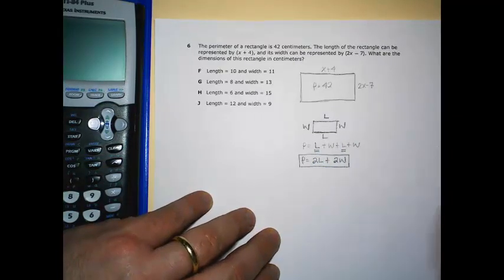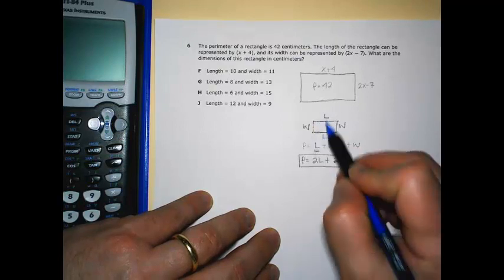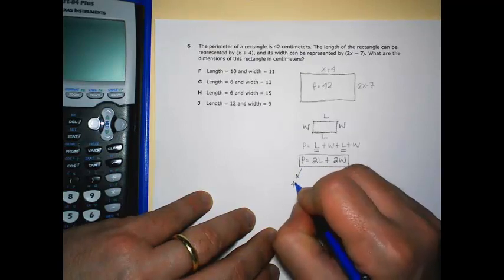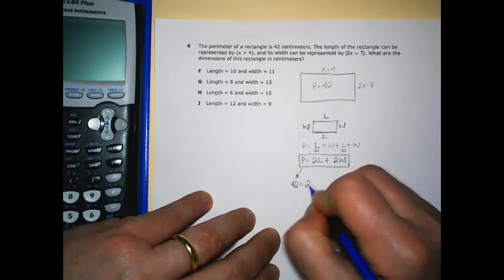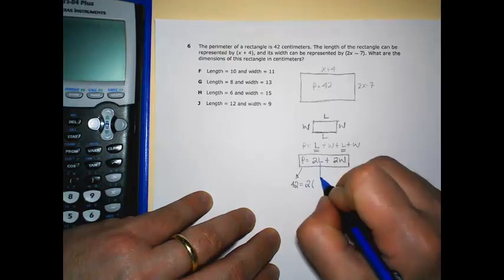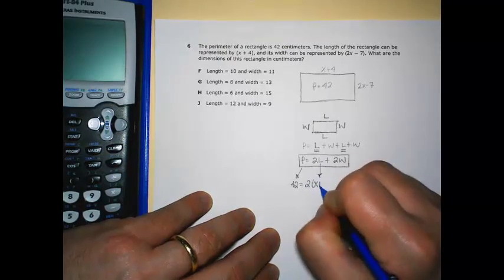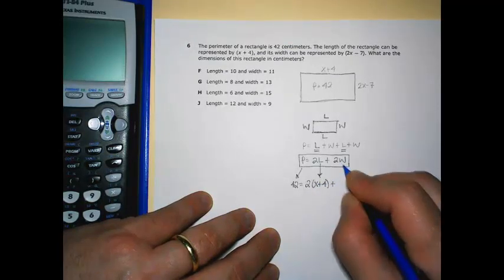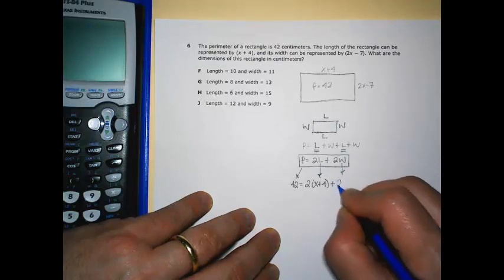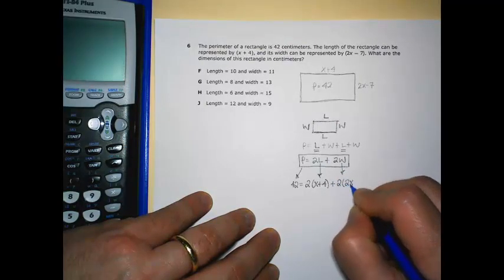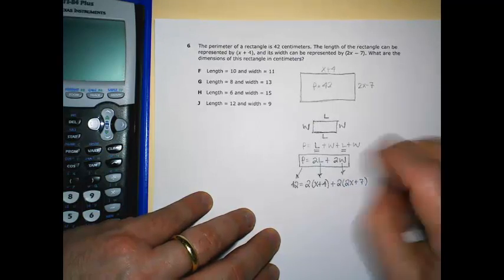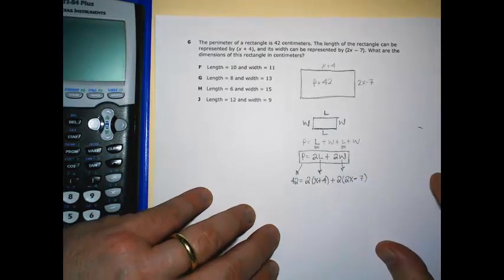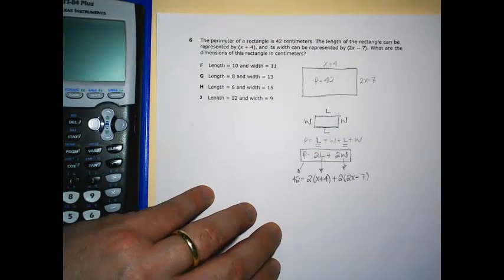So the problem is telling us the perimeter is 42. The problem also gave us information that the length is x plus 4. And the problem also told us that the width is going to be 2x plus 7. I'm sorry, not plus 7, minus 7. With this information, I have an equation where I can solve for x.